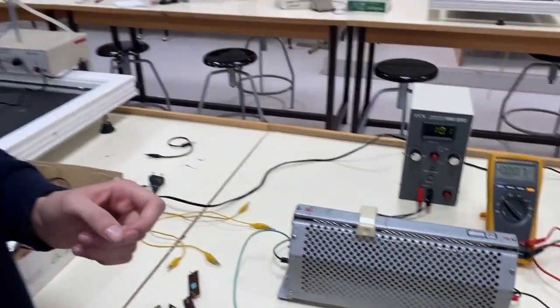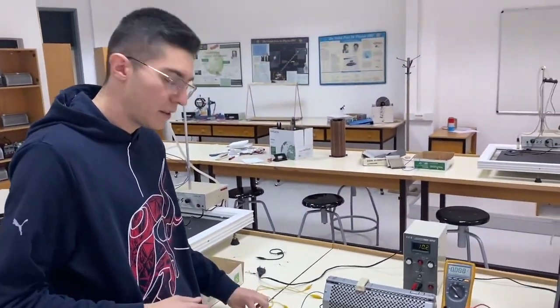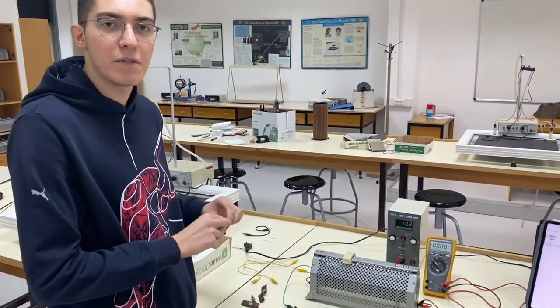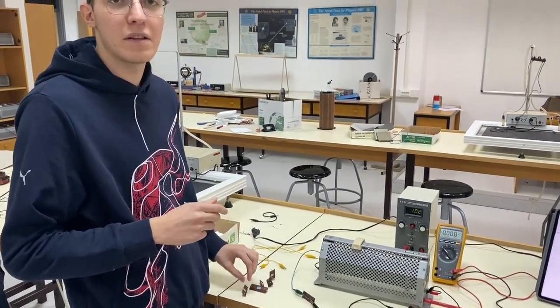Also, I want to try the experiment with different known resistors and include them in my report.